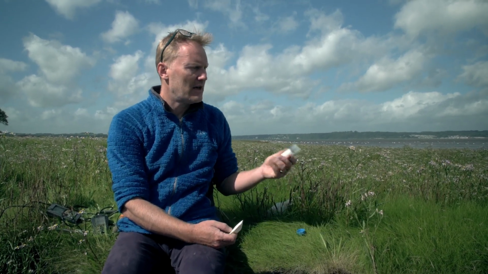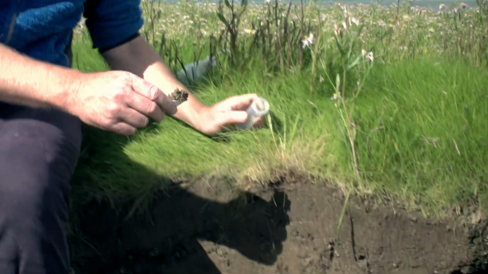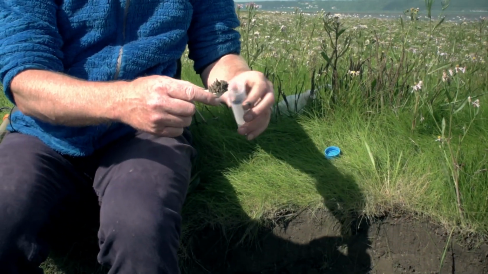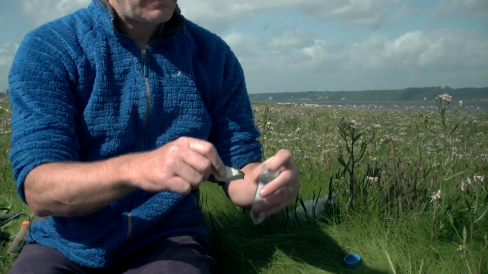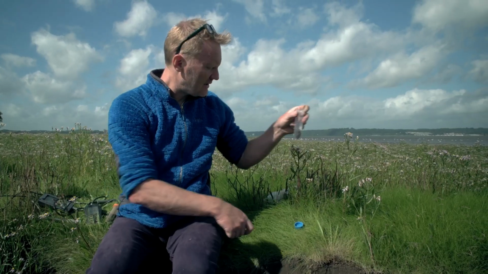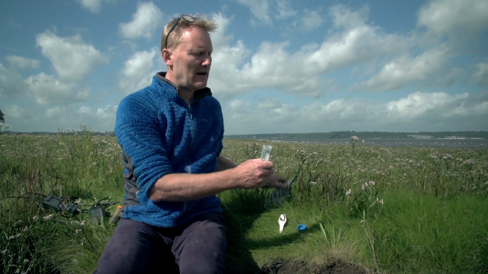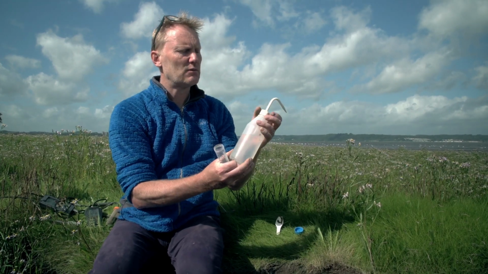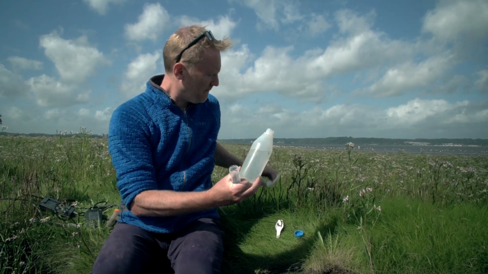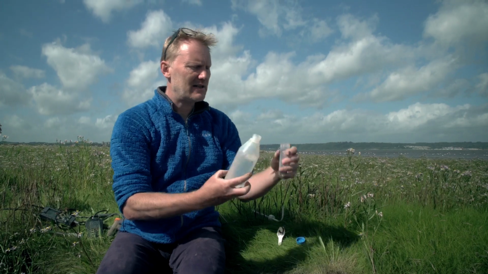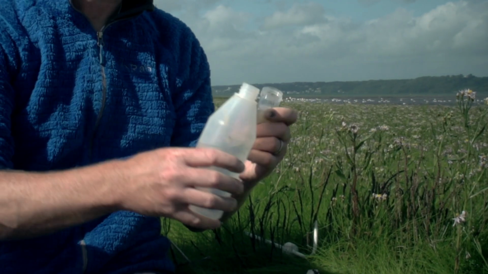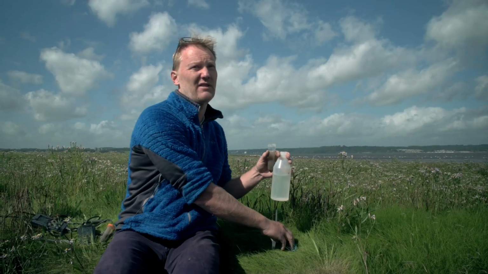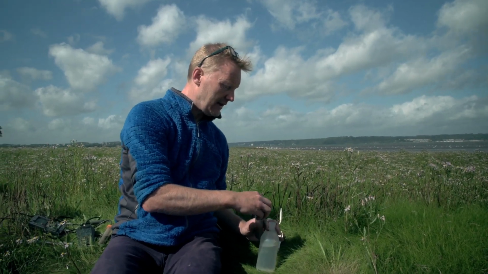So I've just got a tube here. I'm going to take some soil from the soil profile, about 10 centimeters cubed, and put it in this tube, and then I'm going to add some distilled water from my bottle. The idea is that the distilled water will equilibrate with the soil, and we'll get an idea about the chemistry of the soil based on the pH and the electrical conductivity.